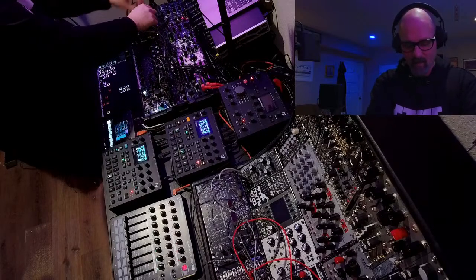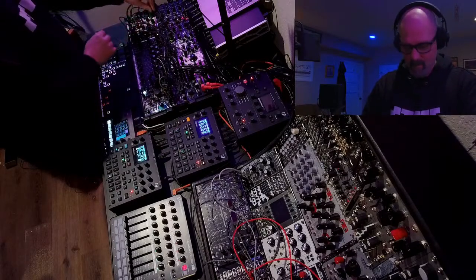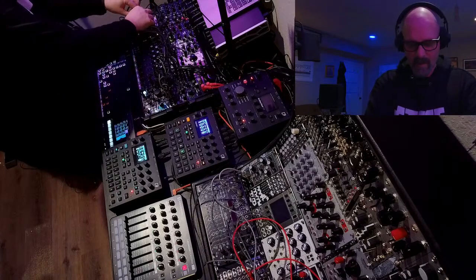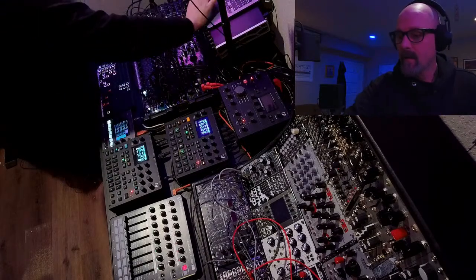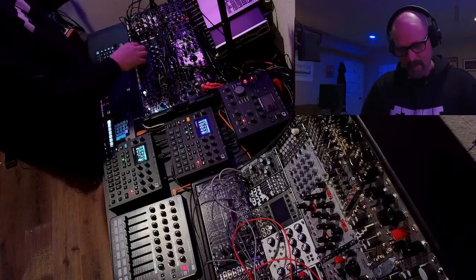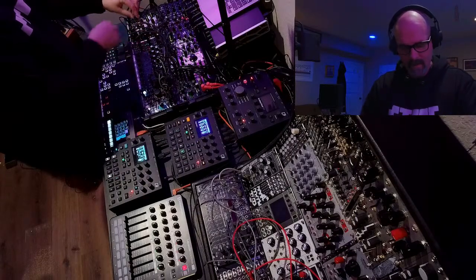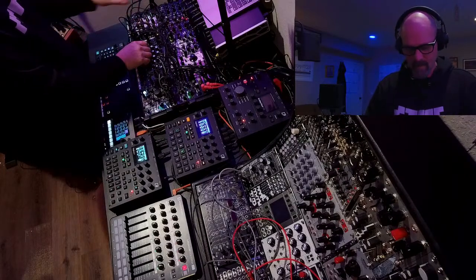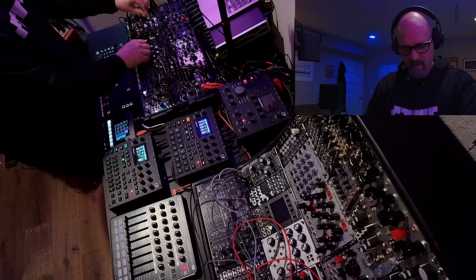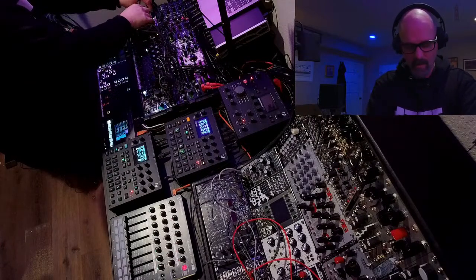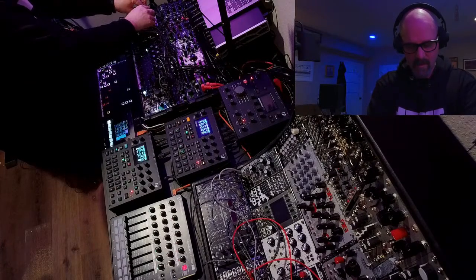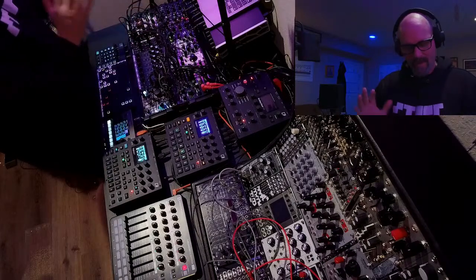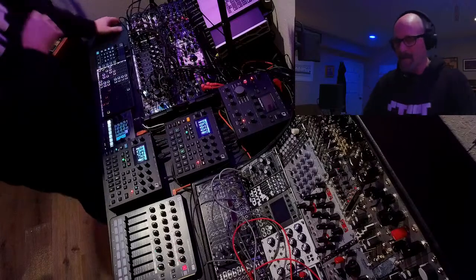You can randomly turn the knobs, and that's going to sound good. Then you can randomly turn the knobs again. Anywhere you go, there's just not a bad spot in it. That's the best part about that module.